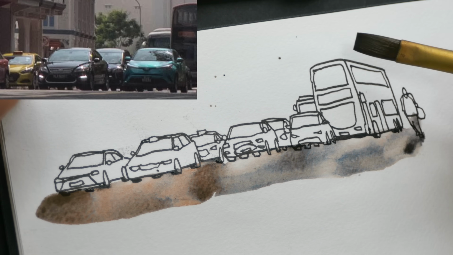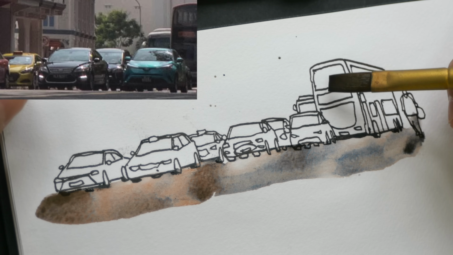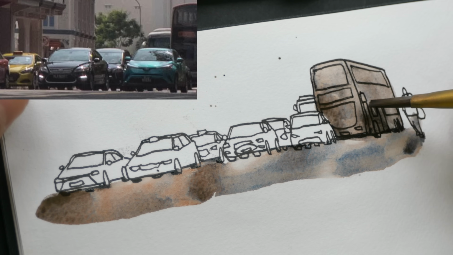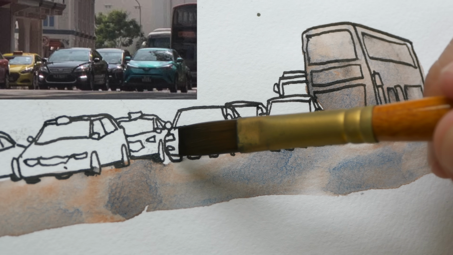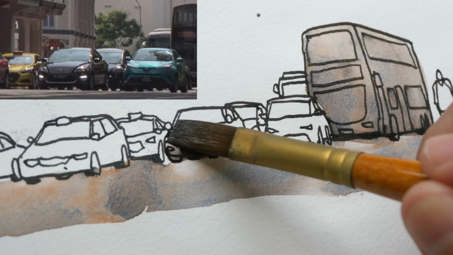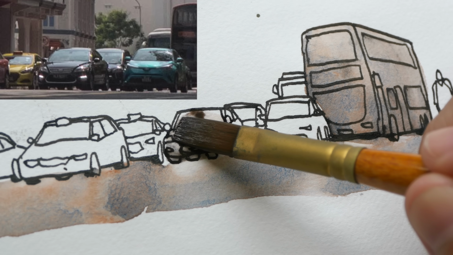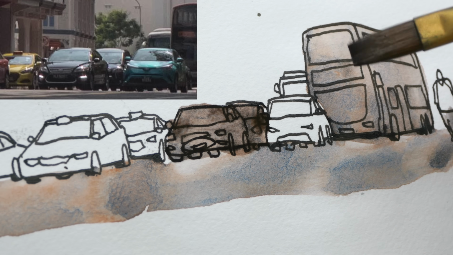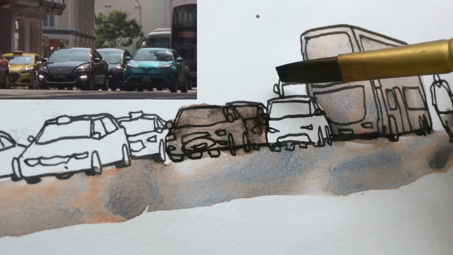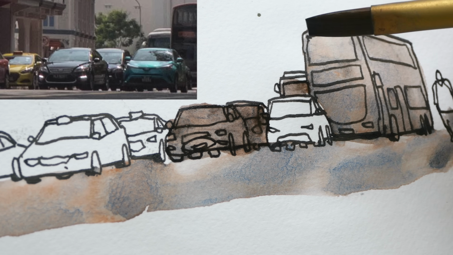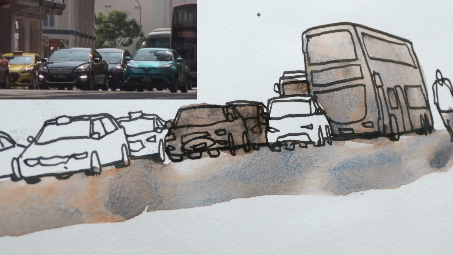I also want to use this color to color the bus. For the cars that are pretty dark, I'm going to use the same wash to color them as well. So it's these two cars here and this car here. I'm just going to color the windscreen and leave the top of the car here white because the light is hitting on it.